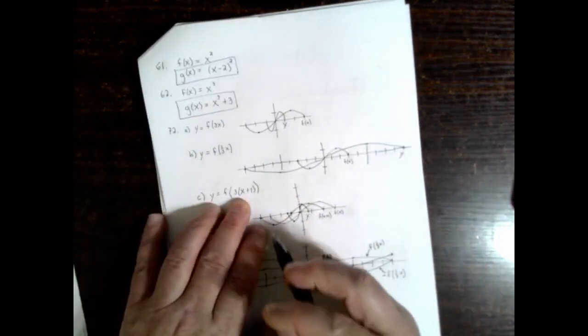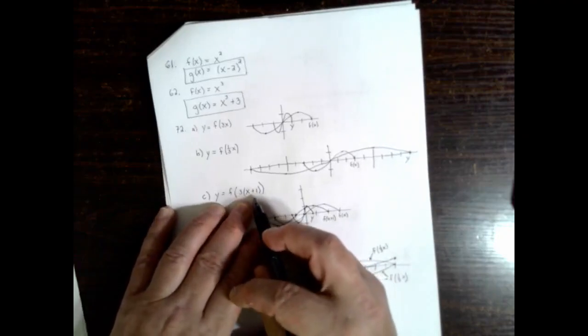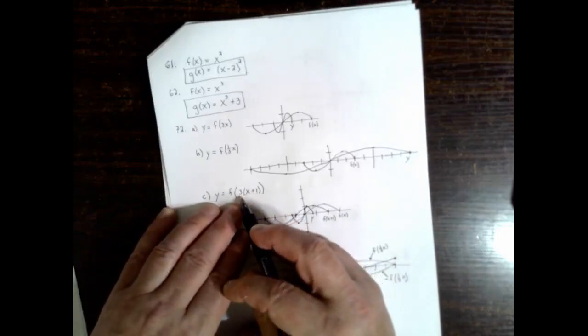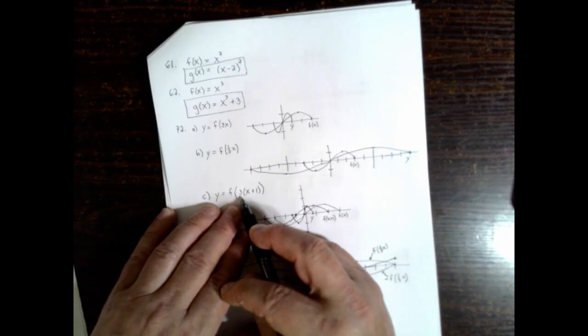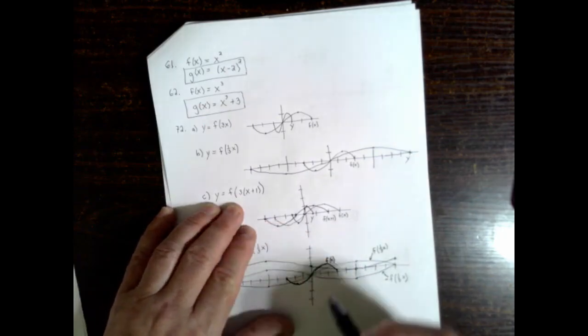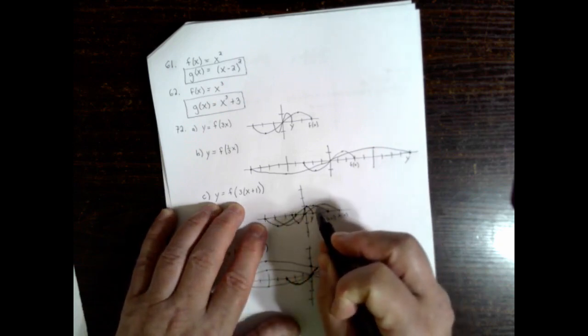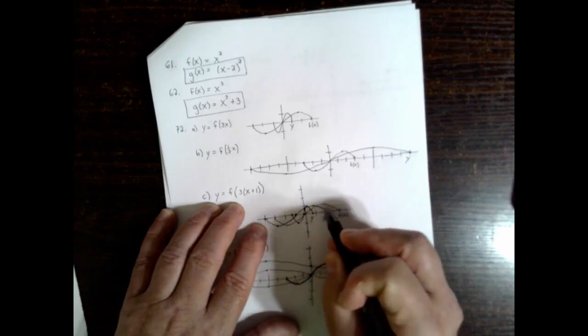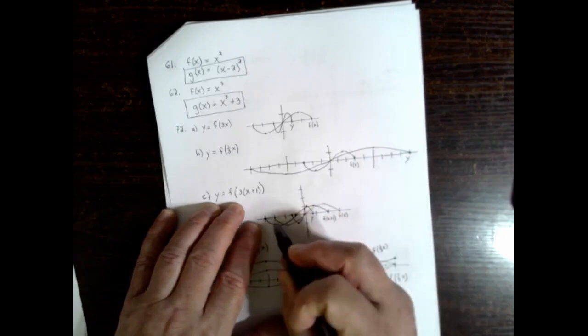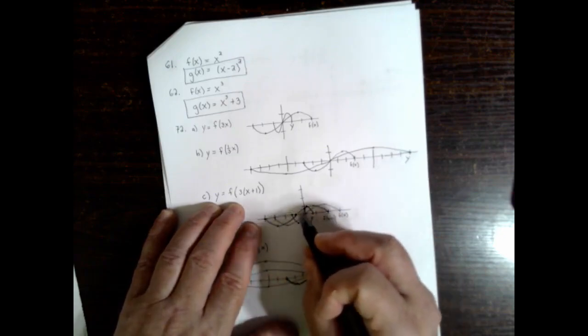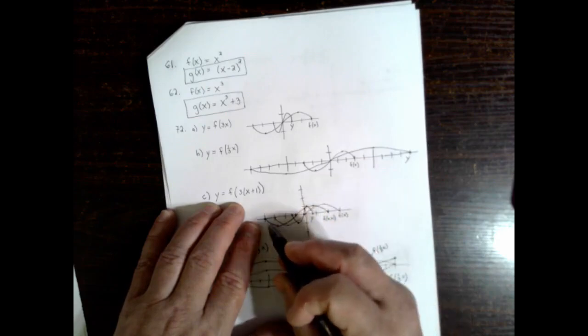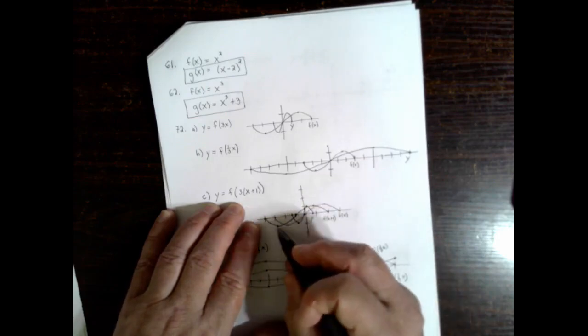Alright, so then this one is going to do two things. It's going to move to the left one, and it's going to make it 1/3 as much. It's going to shrink. So first you start out with the original graph right here from -3 to 3, and then it moves it over 1 unit, so -4 to 2. Instead of -3 to 3, it goes -4 to 2.